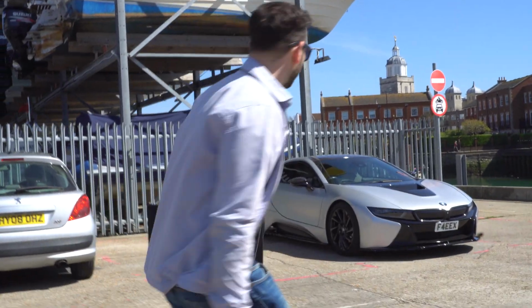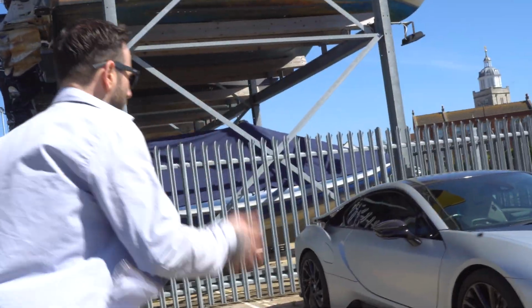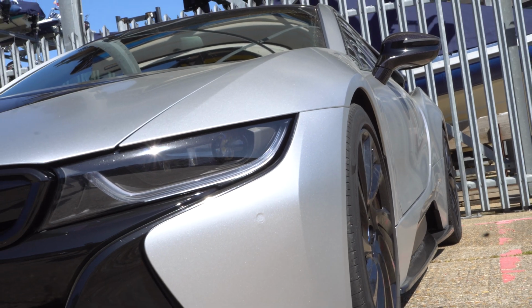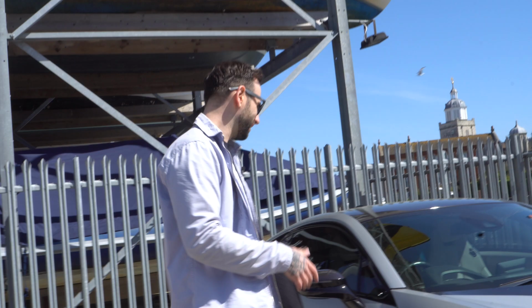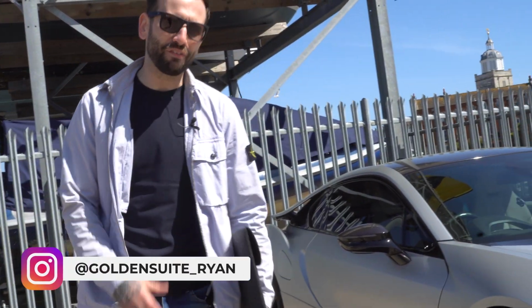Okay, so come take a look. I just got a new wrap on the car. The old one was getting a bit tired. Let me know what you think in the comments below. I went for satin silver. Yes, maybe I did play it a little bit too safe, but I don't know, I kind of like it. It looks good in the sun. It looks classy. I didn't want to go for anything too loud.